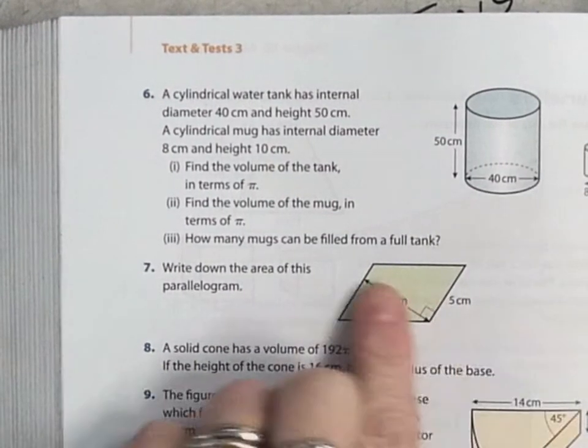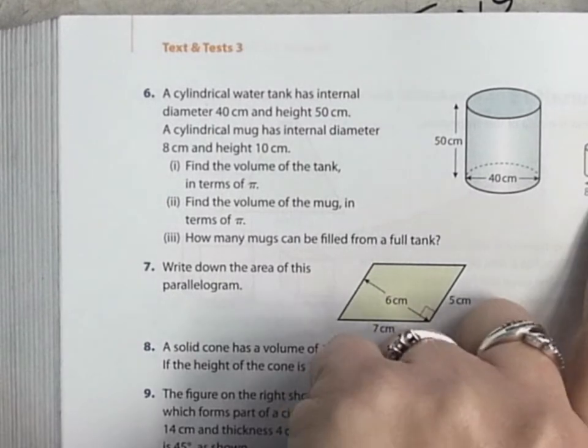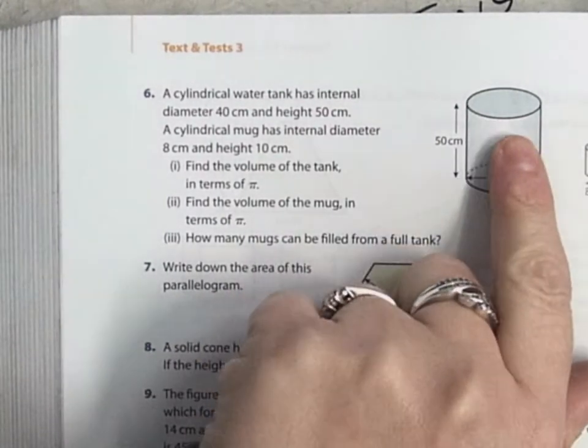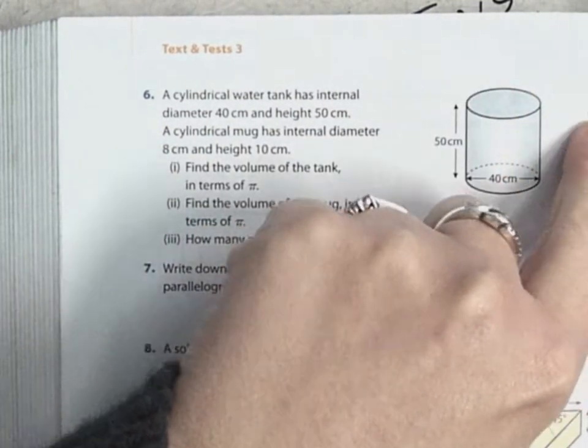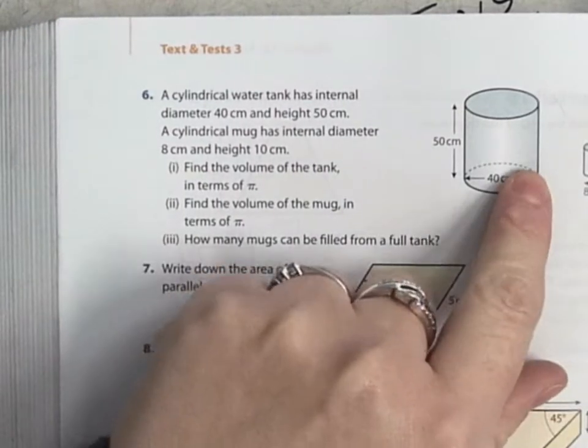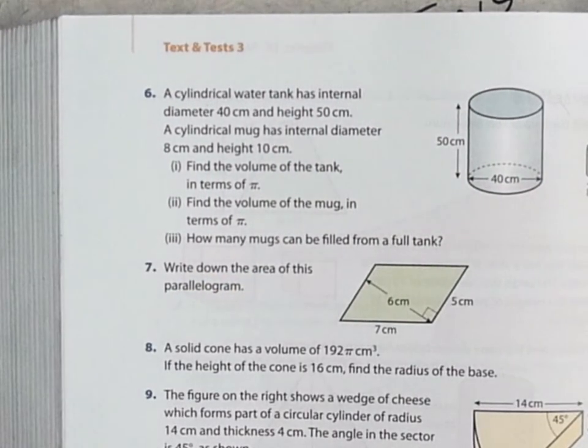Fill it in. Right, how many mugs can be filled from a full tank? What do you do then? So how many mugs? So you'll have this volume and you'll have this volume. So how many mugs? Divide. So it's the big number divided by the small number to see how many mugs you have.